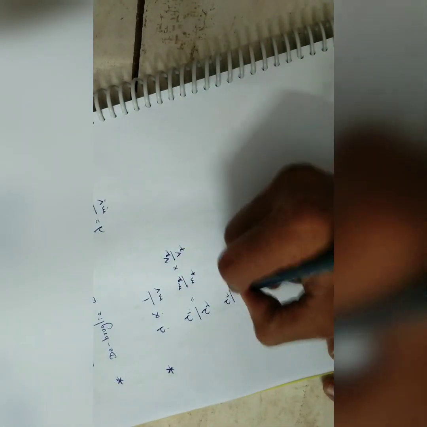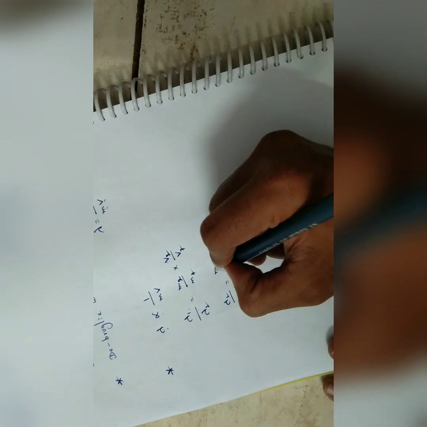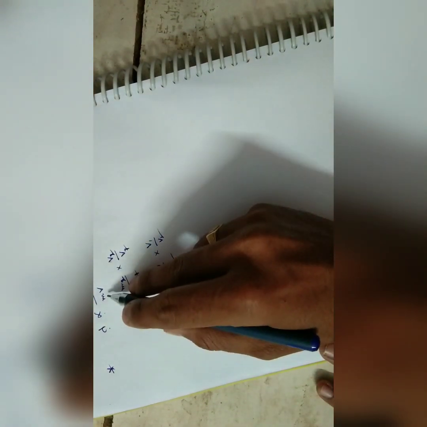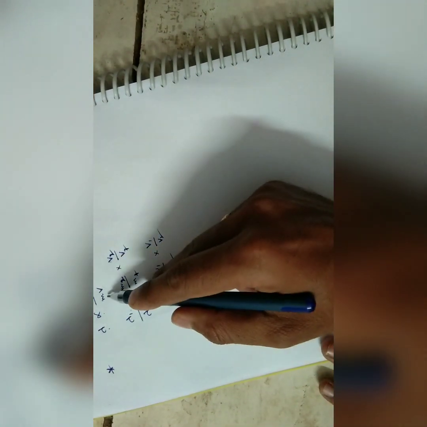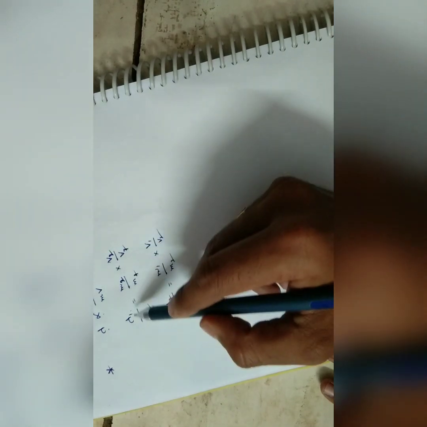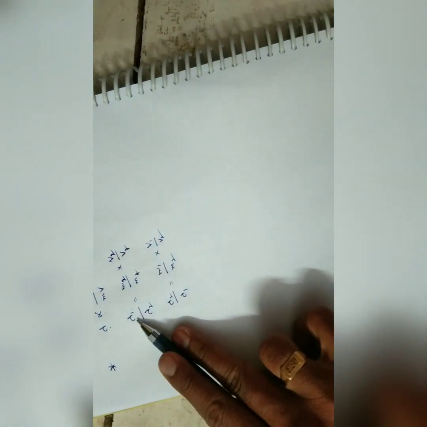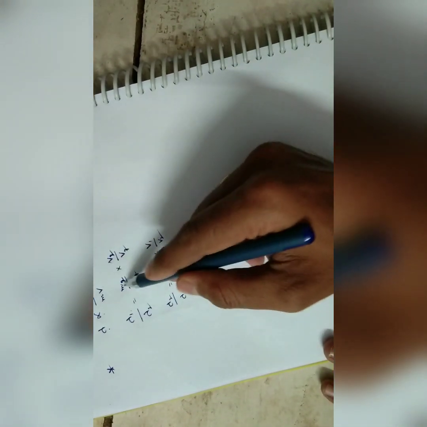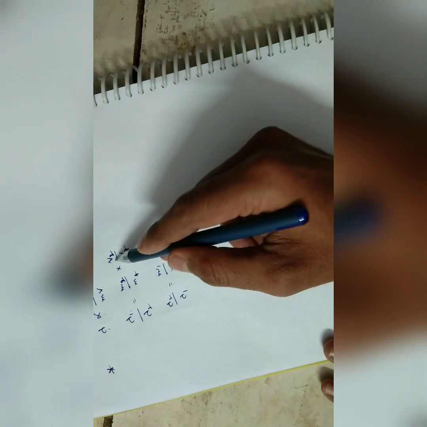Otherwise, lambda 2 by lambda 1 is equal to m1 by m2 into v1 by v2. Lambda is inversely proportional to mass into velocity. Mass and velocity are both in the denominator, so the second values of the two physical quantities are taken if you select the first value here.